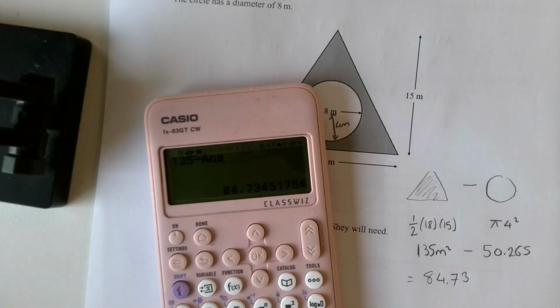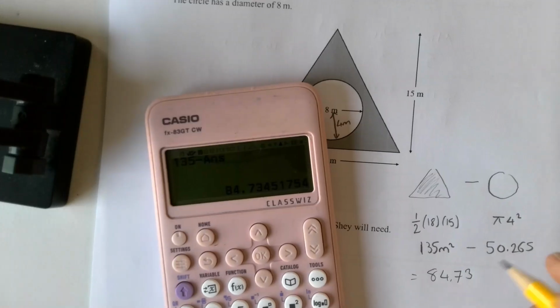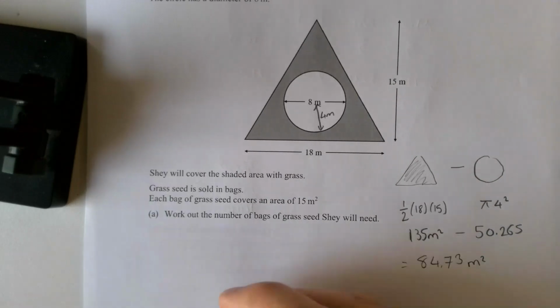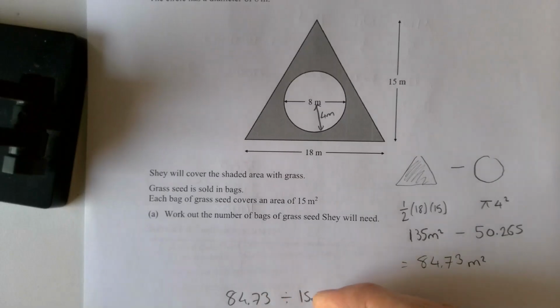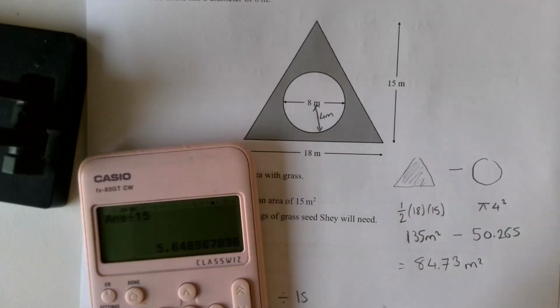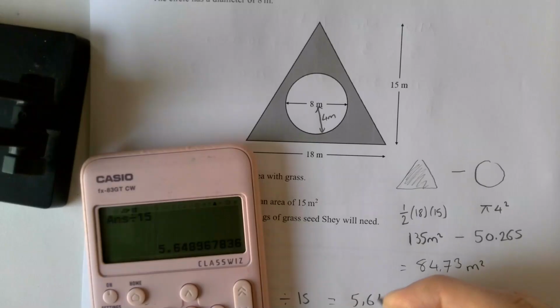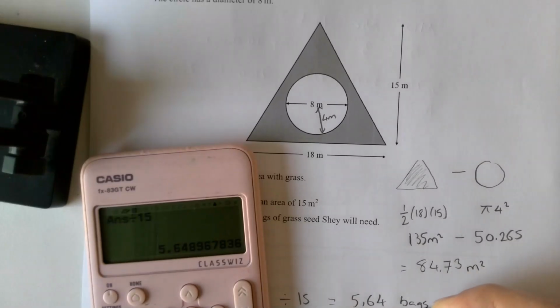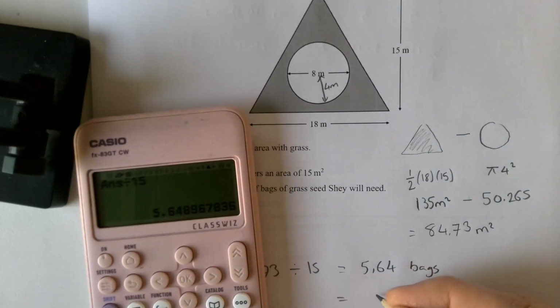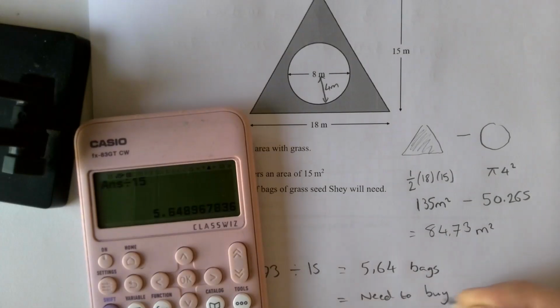So if I've now got that, my 84.73, that is my area. I'm now going to work out, well, how many bags do I need? So I'm going to take my 84.73 and divide it by 15 meters squared, and that gives me, I need about 5.64 bags. So how many bags would I need to buy? Need to buy 6 bags, and there'll be a bit left over.